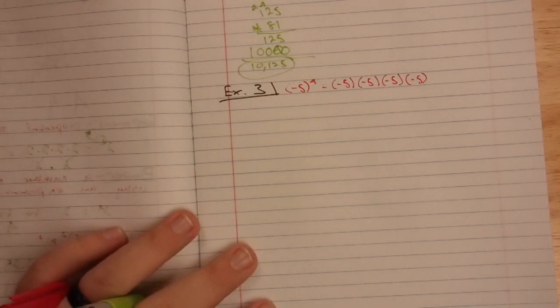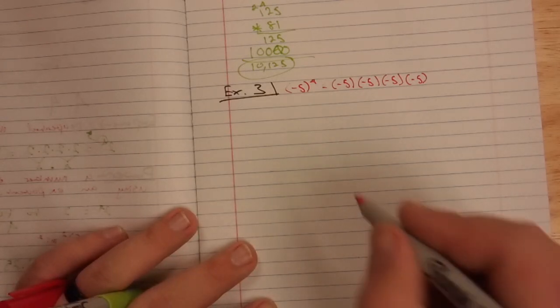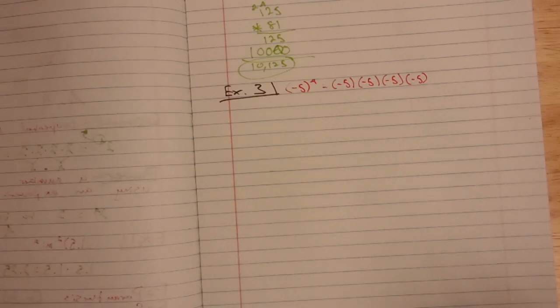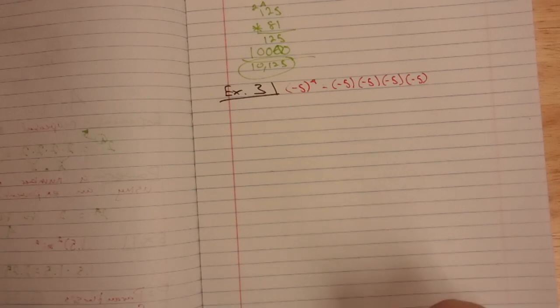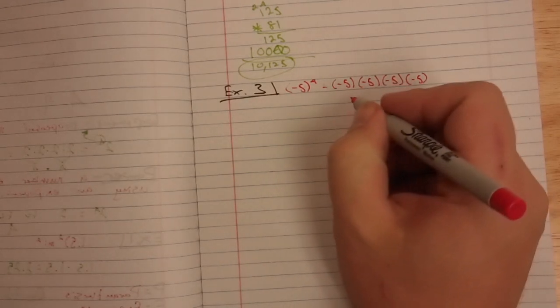Okay, so first things I'm going to do. Dasha, if you have something to say, please raise your hand. Yes, Dasha. 25 times 25 is 625. Did you look in the book? Okay, so I'm going to do this the easy way.